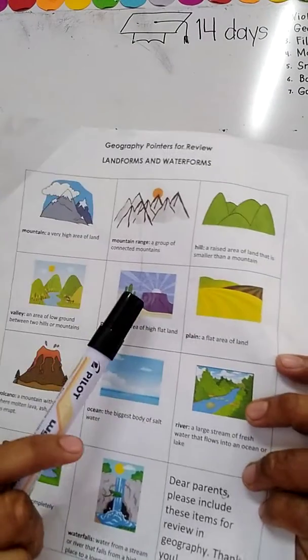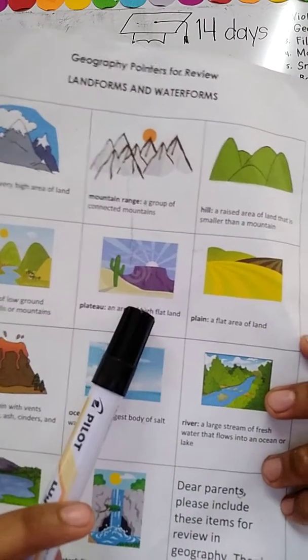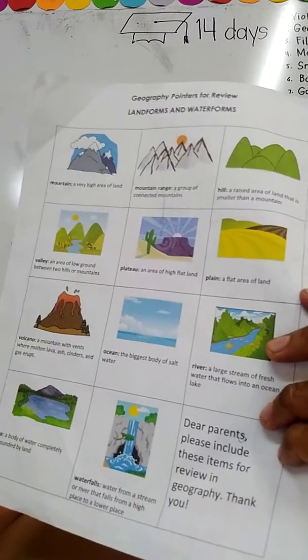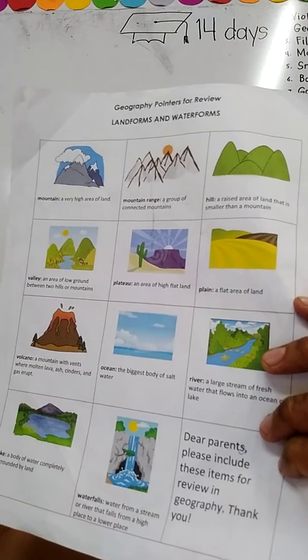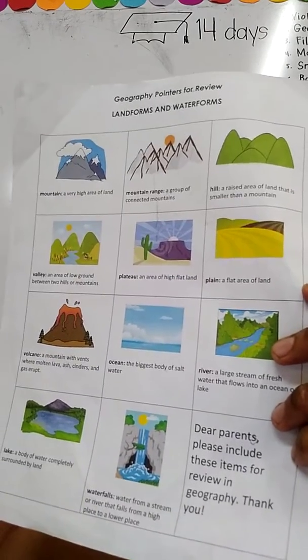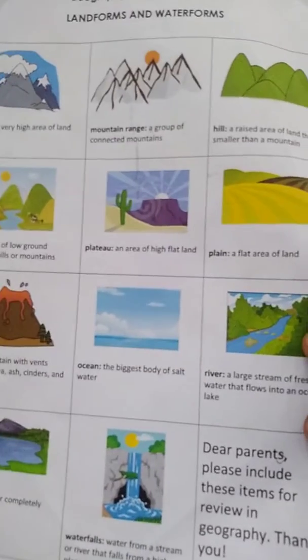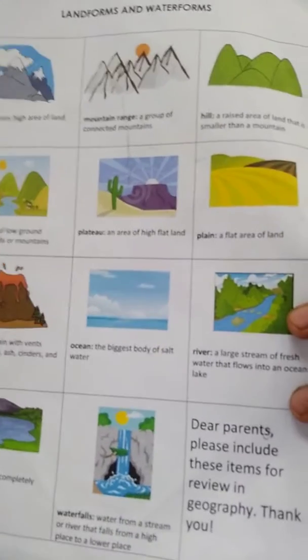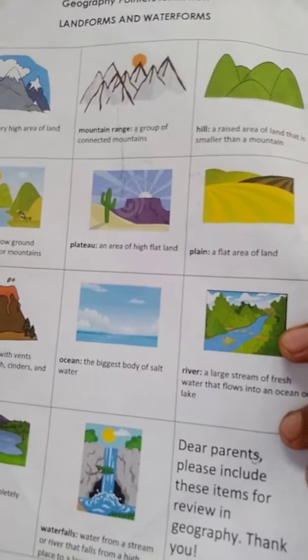Here we have a plateau. Say plateau. So simply put, a plateau is like a high area. It is an area of high flat land. But to make it easier to understand, you can just say it is like a mountain with a flat top.